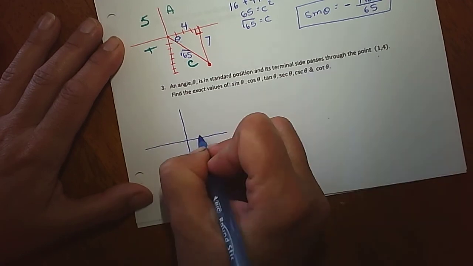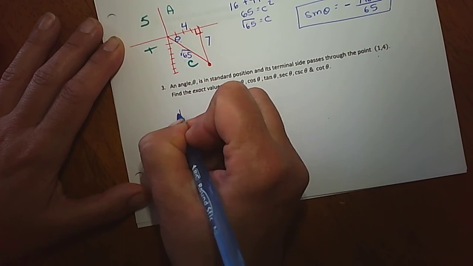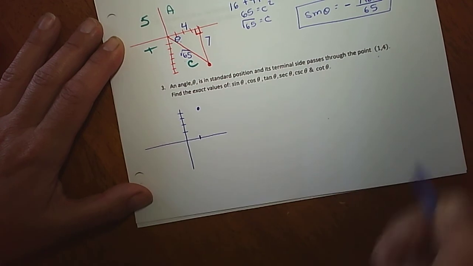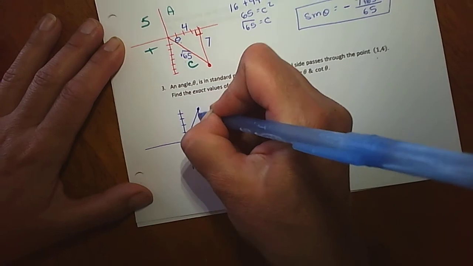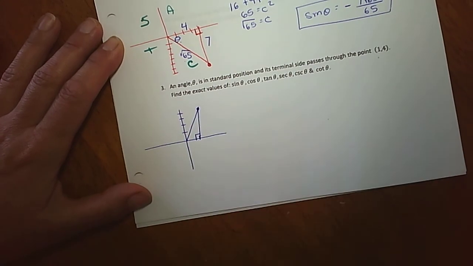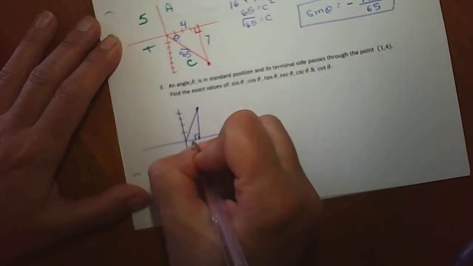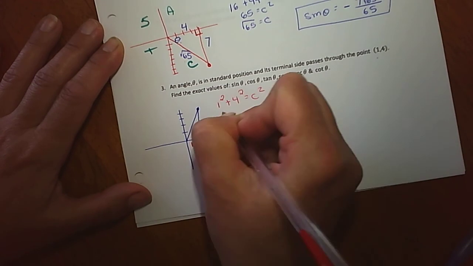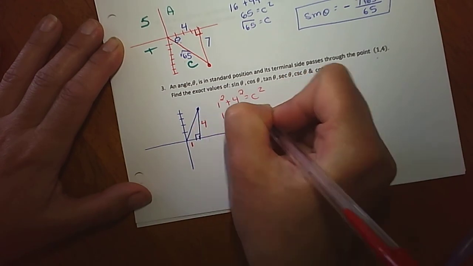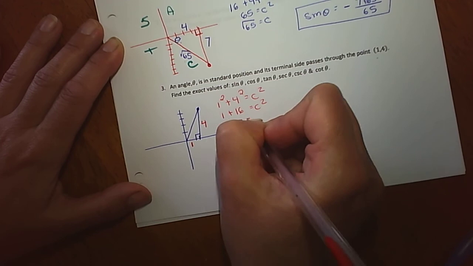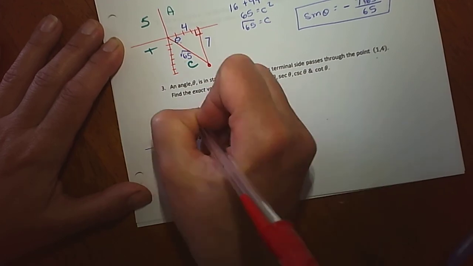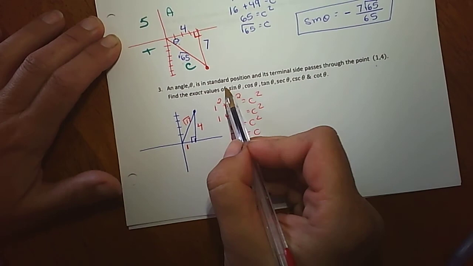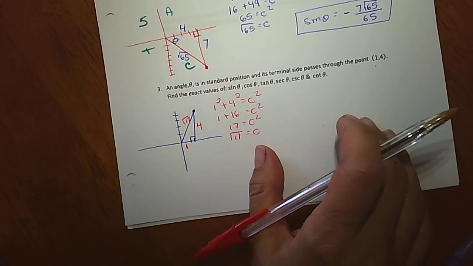0.14, so I'm going over 1, up 1, 2, 3, 4. So here's the point. Draw your triangle, so you come out, and then you go to the x-axis. Okay, so I went over 1, up 1, plus 16. So I get radical 17. All right, and now they want us to go right down this list and find all of these.